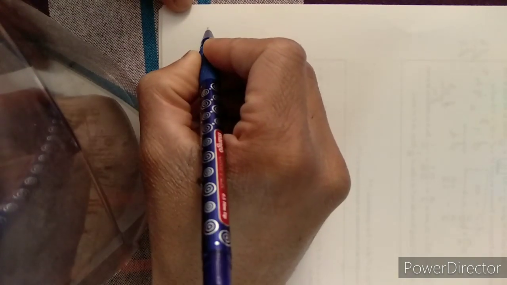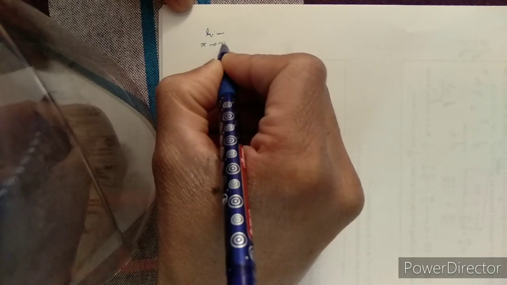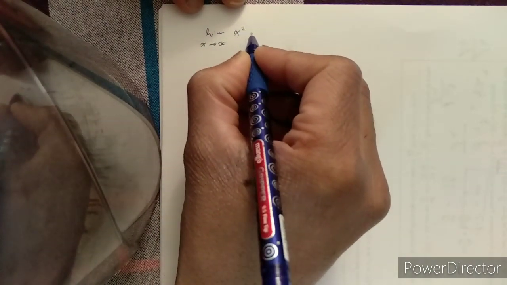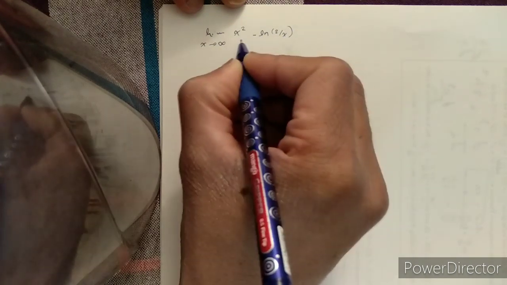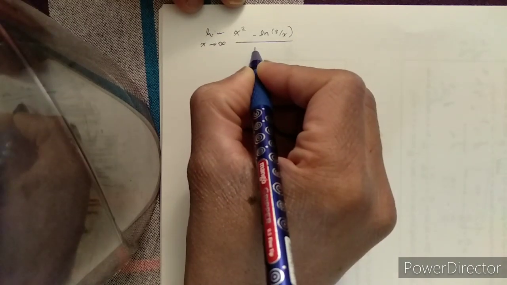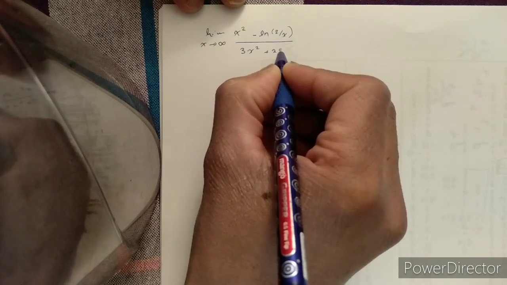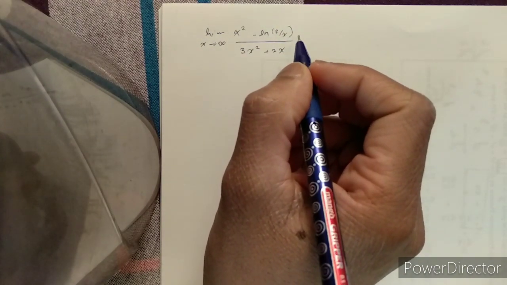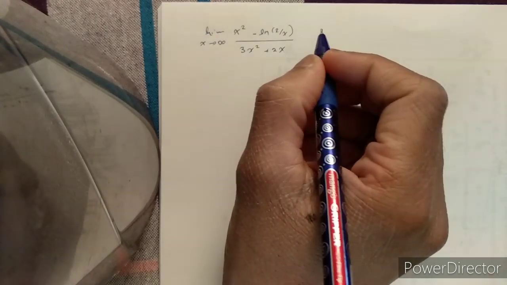That is, the limit of x squared minus ln 2 over x, divided by 3x squared plus 2x. Now, as this is a fraction, let's see whether we have the conditions required for L'Hopital's rule.